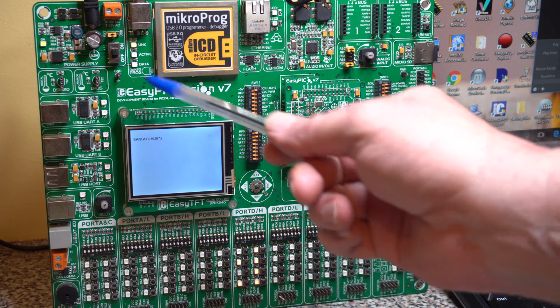The program was running for hours and hours yesterday, I turned it off, went to bed, got up this morning, and that's all it gets to. Right, so if I reset this, so that's the audio MP3 player that Mikroelektronica give you an example.